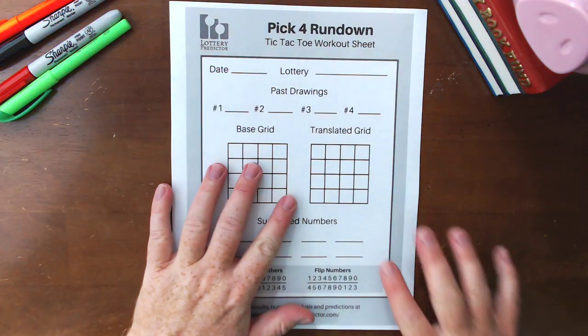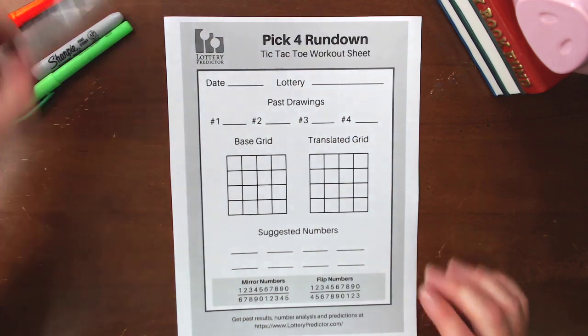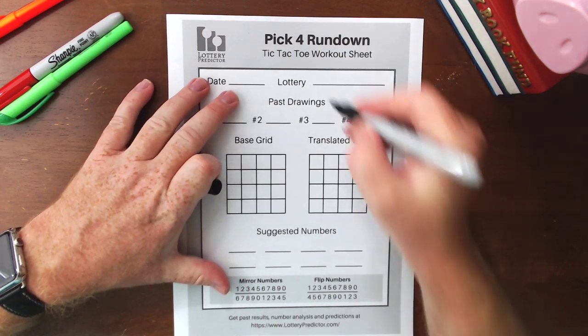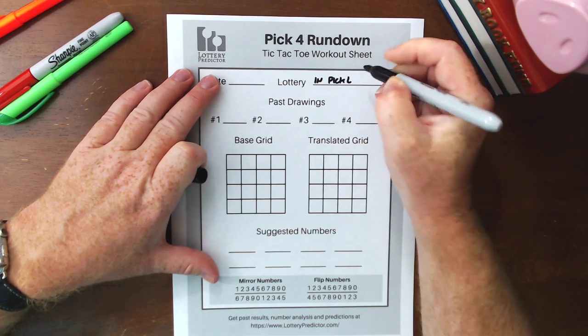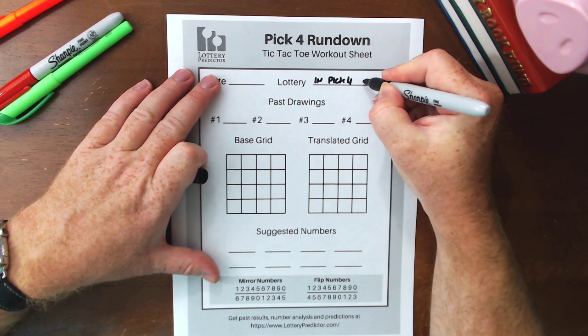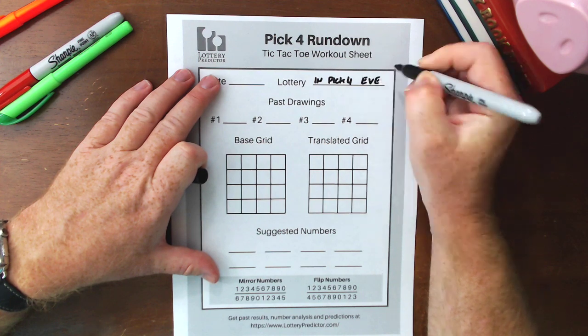But let's go ahead and do another state so you can see that rundown again, so you can get an idea just exactly how it works. And for our second state tonight, we're going to use the Indiana Pick 4. And specifically, we're going to be using the Indiana evening Pick 4 this time.